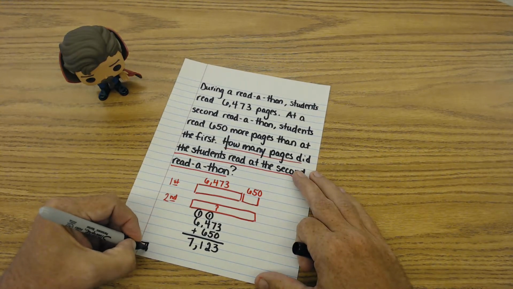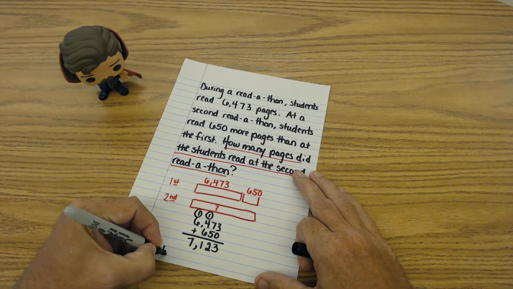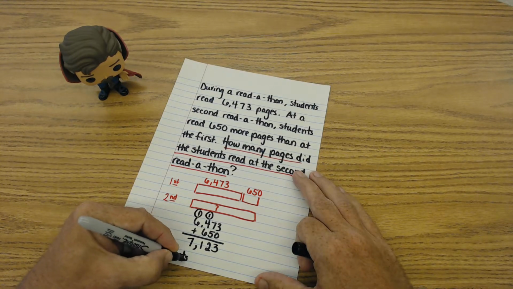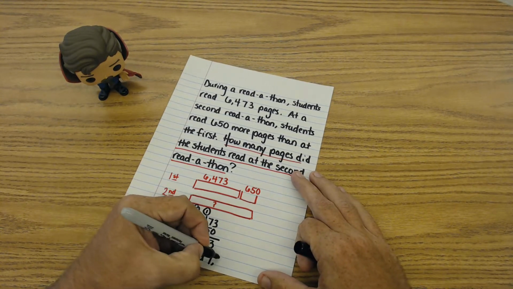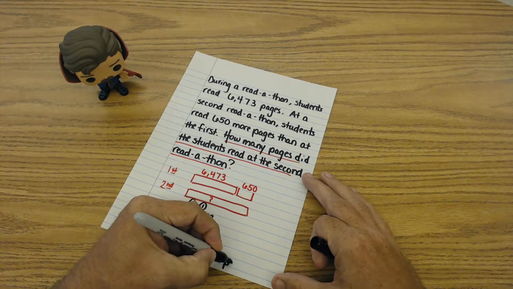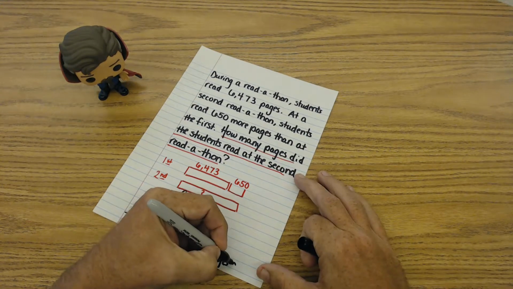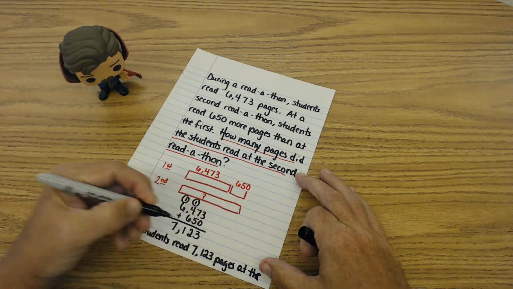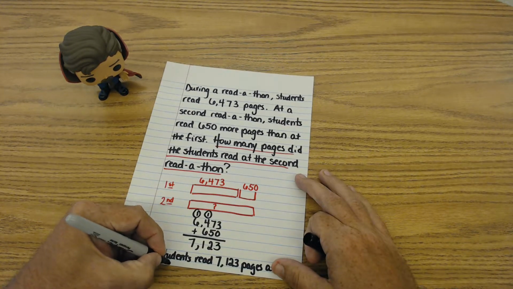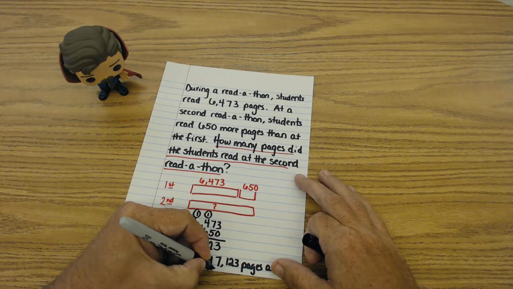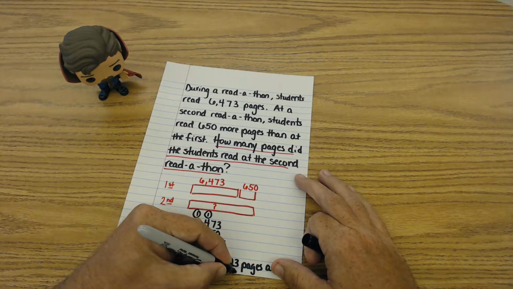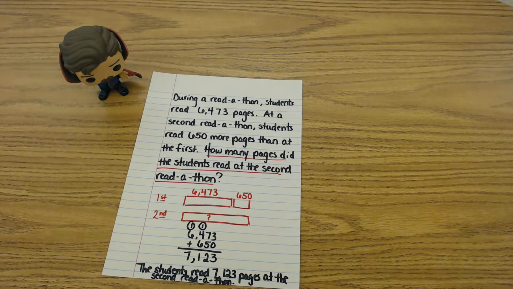The students read, and now we're going to our number, 7,123 pages at the second readathon. Period.